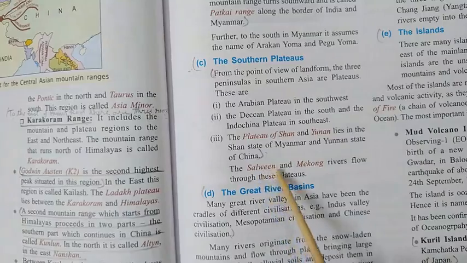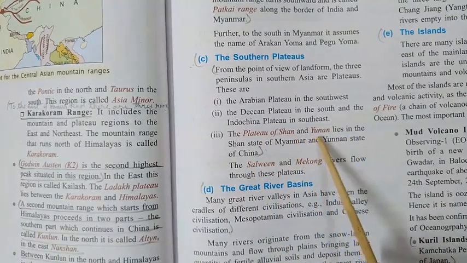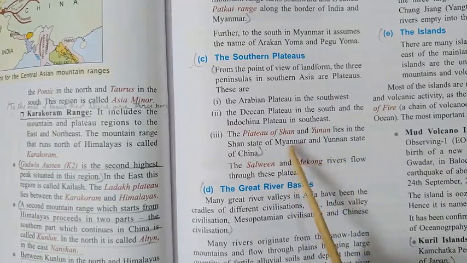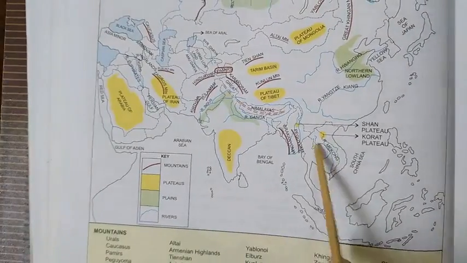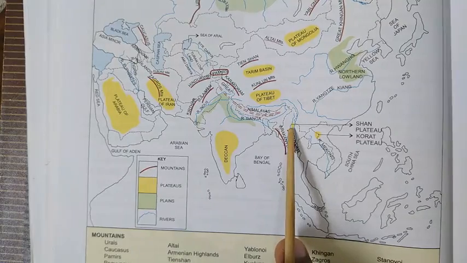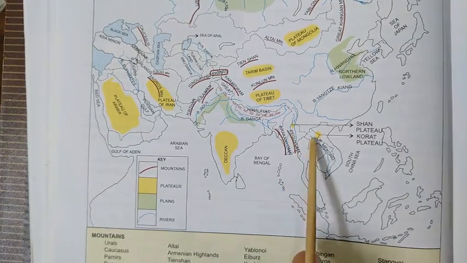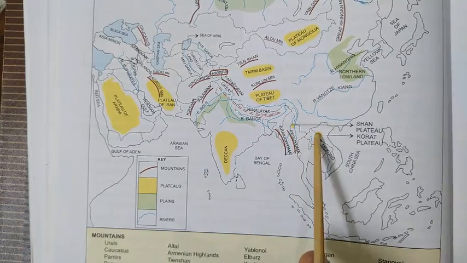Next is the Plateau of Shan and Yunnan. Now these two plateaus are important plateaus. Where do they lie? In Myanmar. Now let me show you here. So if you look here, this is Myanmar. You will find here this is the Shan Plateau, and there is a Korat Plateau, Shan and Korat Plateau.